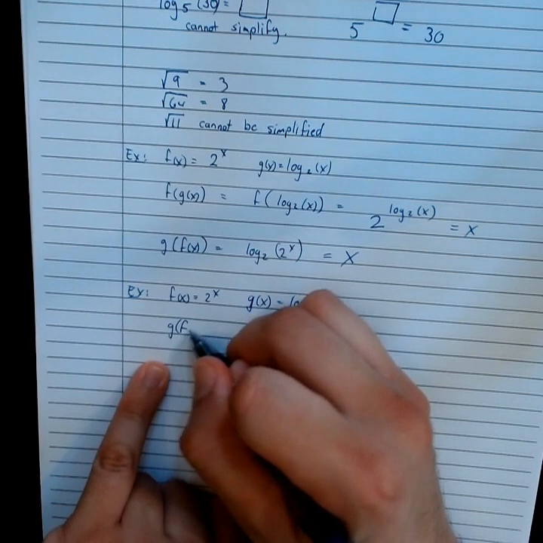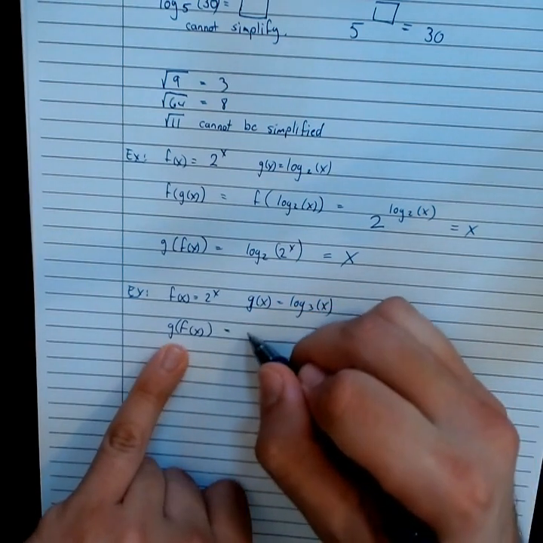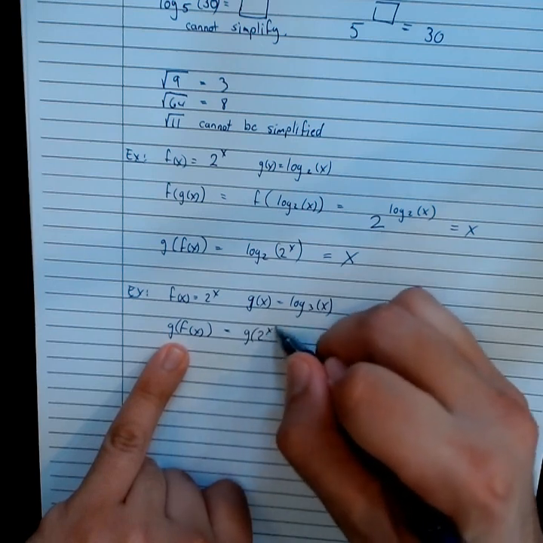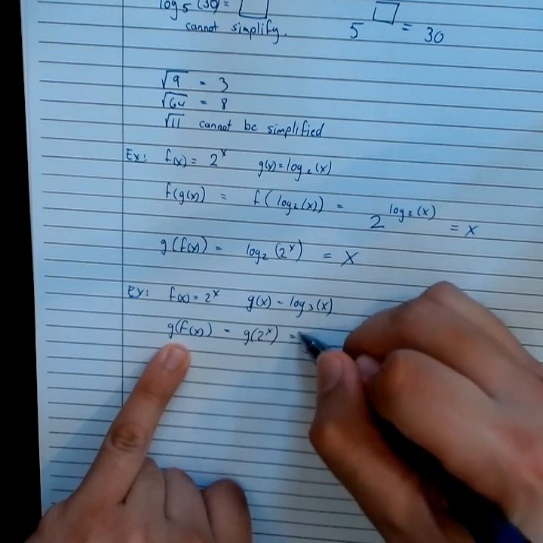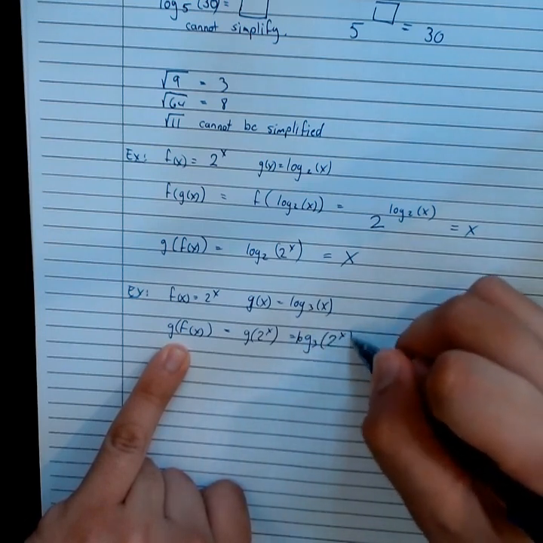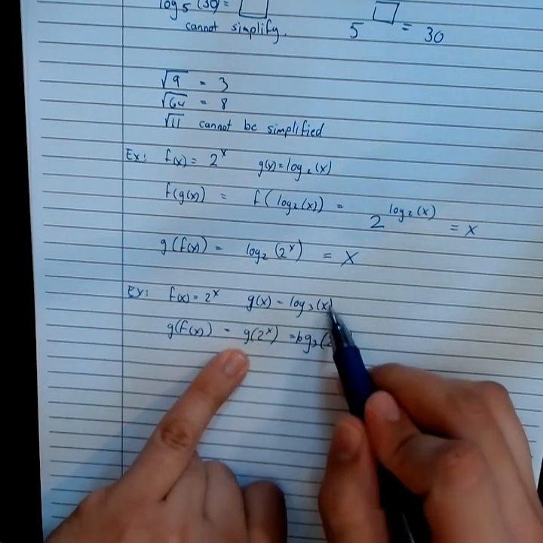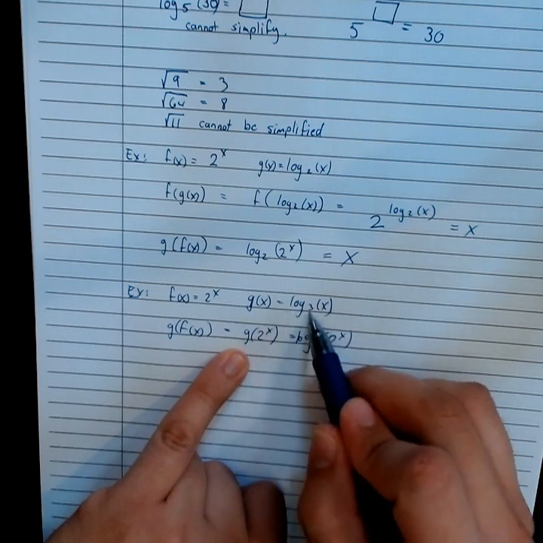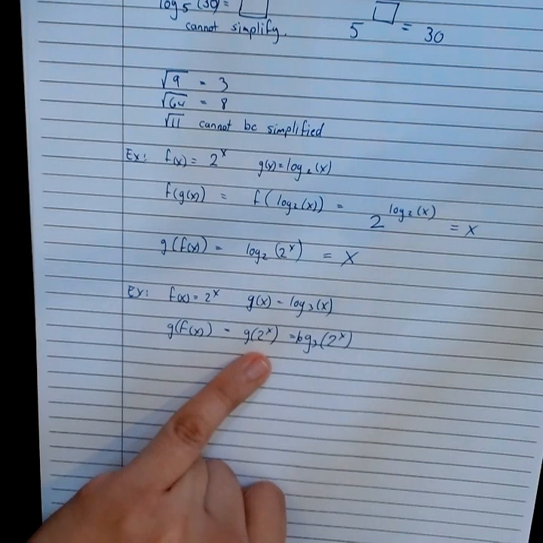If I say g of f of x, well, that's going to be g of 2 to the x power, which is log base 3 of 2 to the x power. After all, 2 to the x is the argument. G says whatever the argument is, we're going to take log base 3 of that argument. So that'll be log base 3 of 2 to the x.